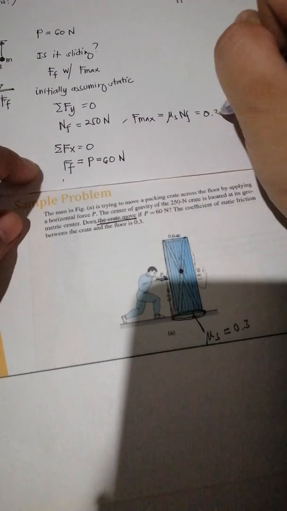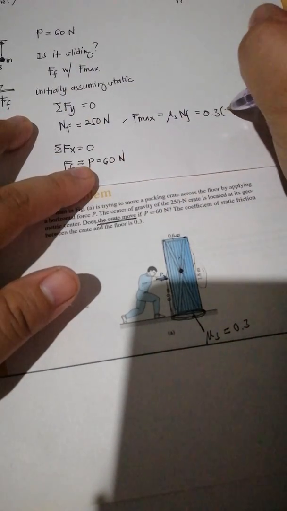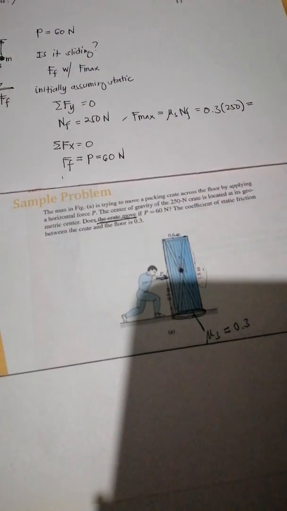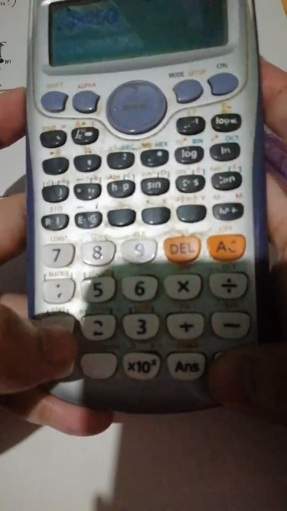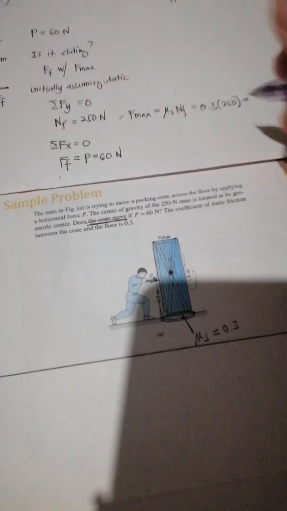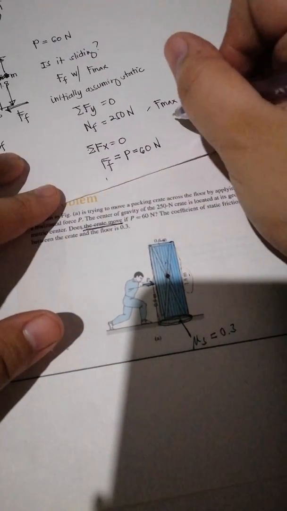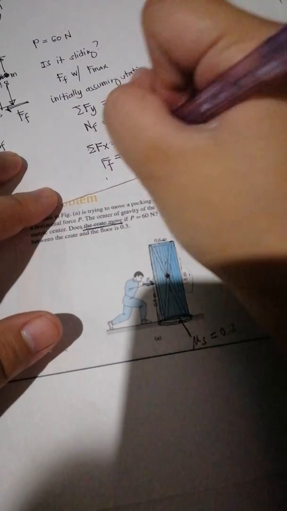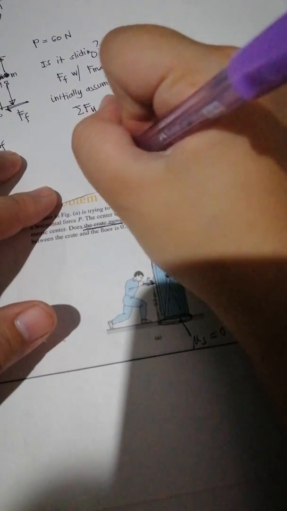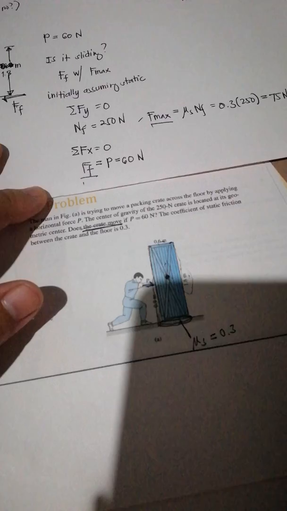So mu s is given to be 0.3, and the normal force is 250. So for F maximum, we have 0.3 times 250. That's 75.